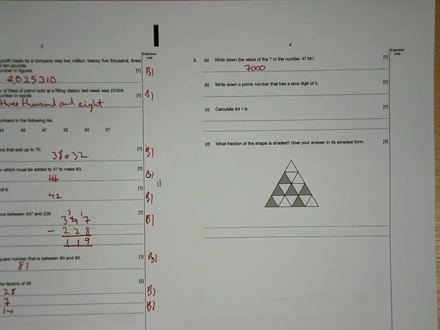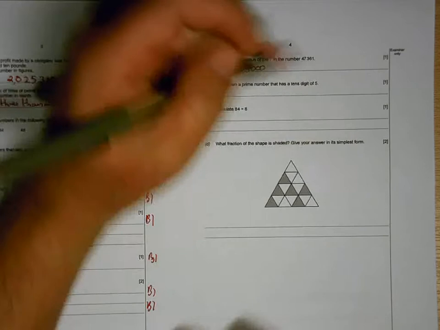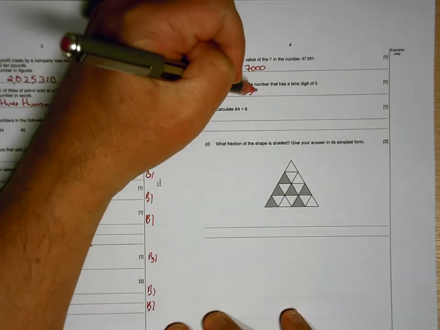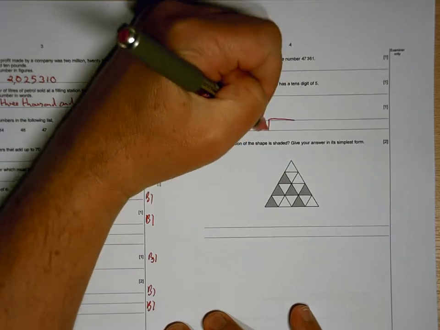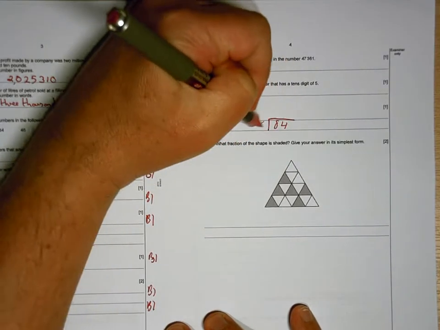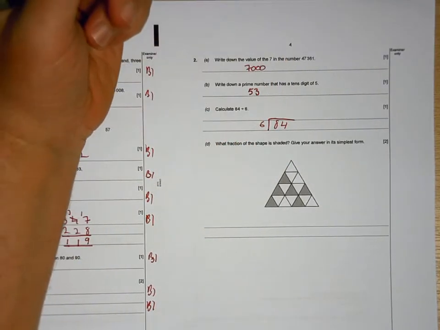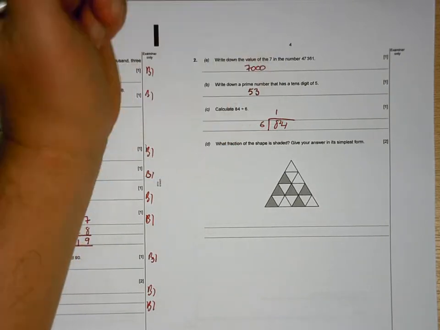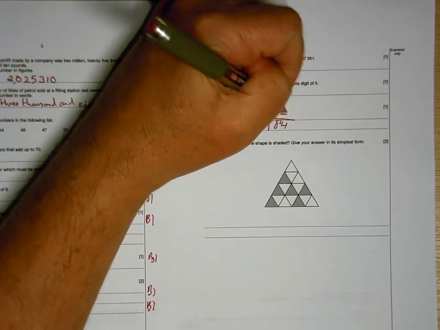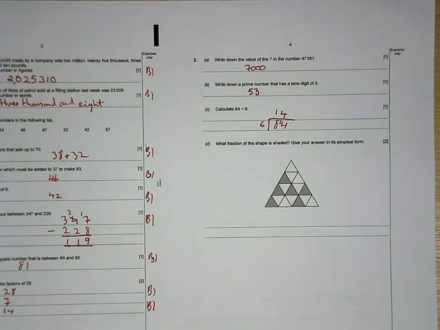Right, and the prime number that has a tens digit of 5, so it's in the 50s or in the 150s, but in the 50s is the easiest. The first one is going to be 53. 84 divided by 6, whatever method works for you. I would do it like that. 6 goes into 8 once with a remainder of 2. 6 goes into 24 4 times, so it's 14.